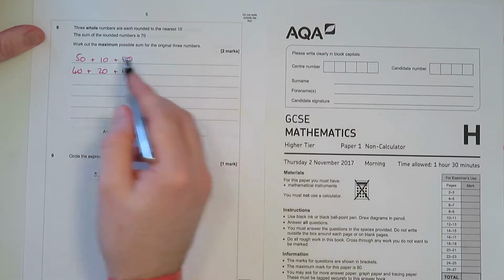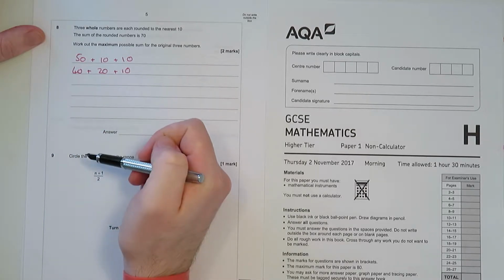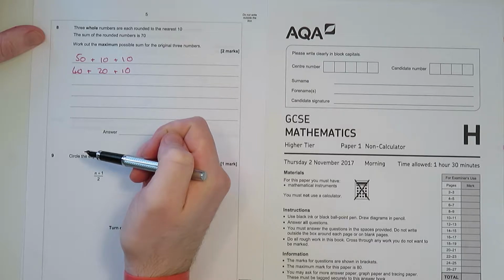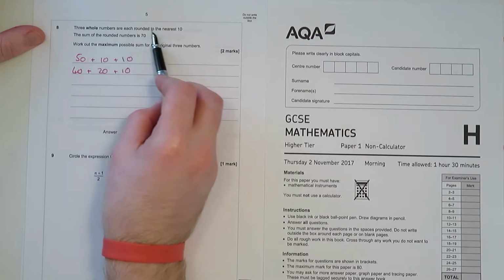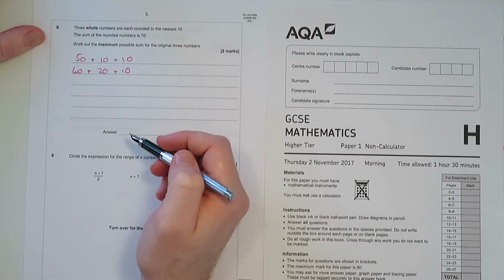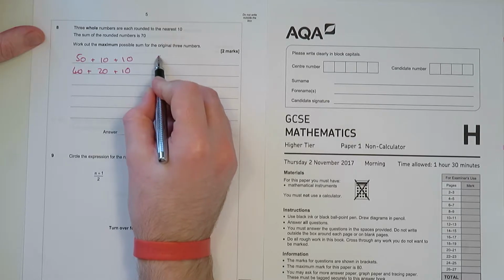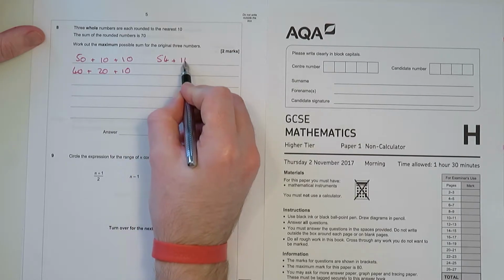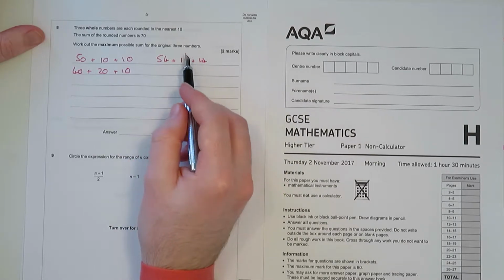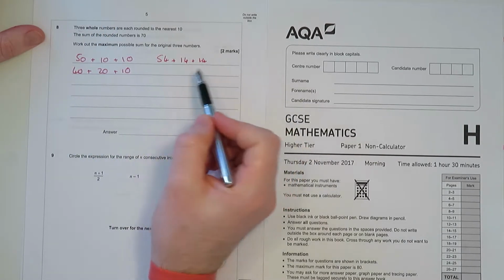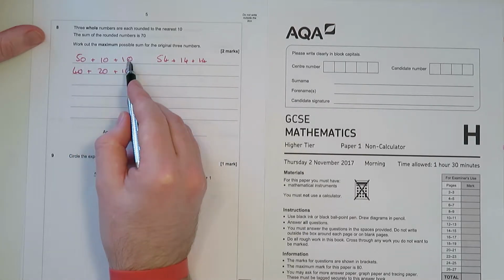So it wants us here to work out the maximum possible sum of the three numbers. Okay, well, we have here three whole numbers that are rounded to the nearest 10. So here, maybe that was made up of 54 plus 14 plus 14. These are all whole numbers. When you round them to the nearest 10, they will all round to 50, 10 and 10.